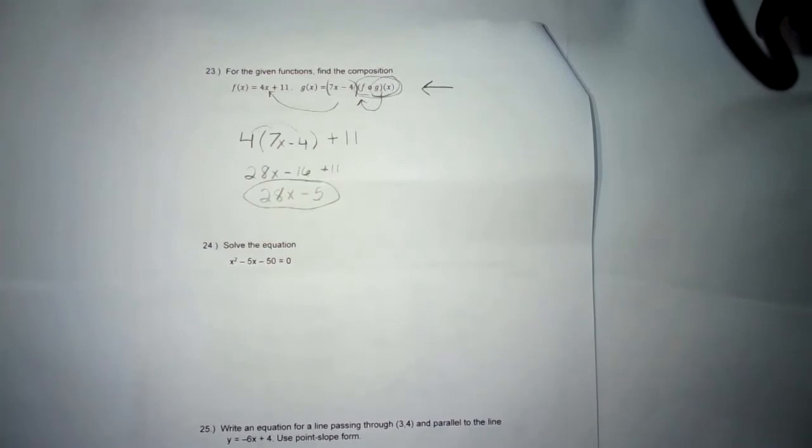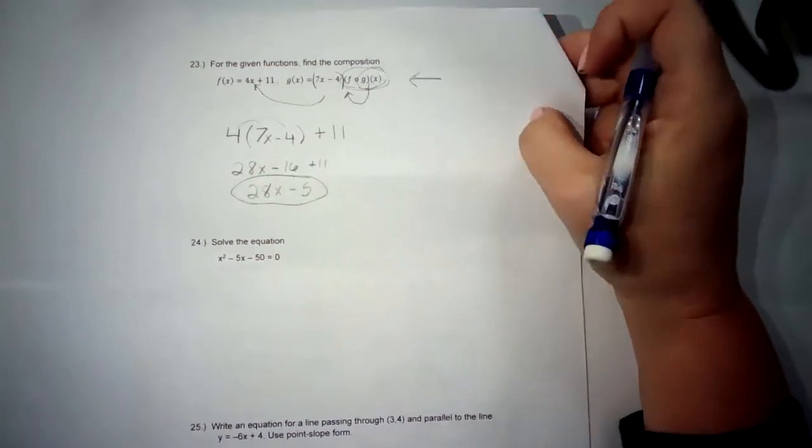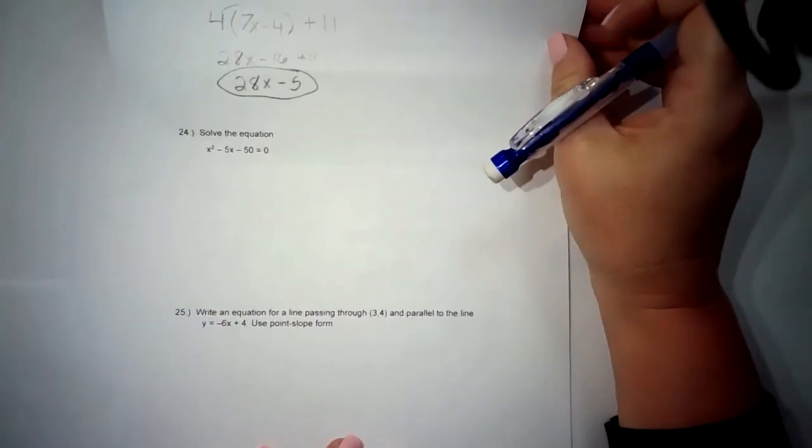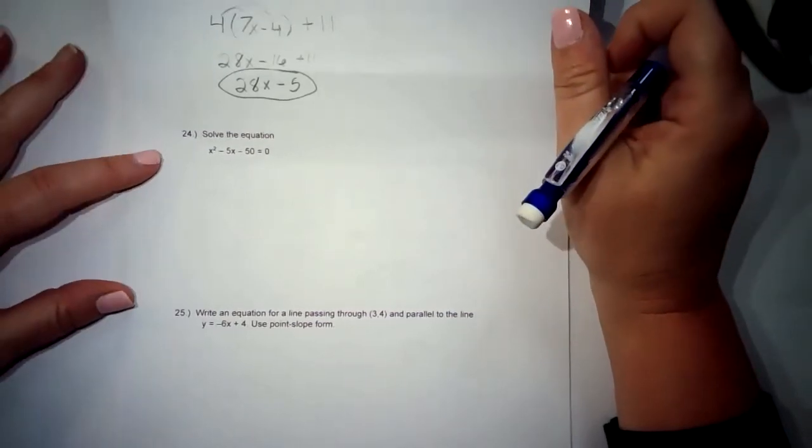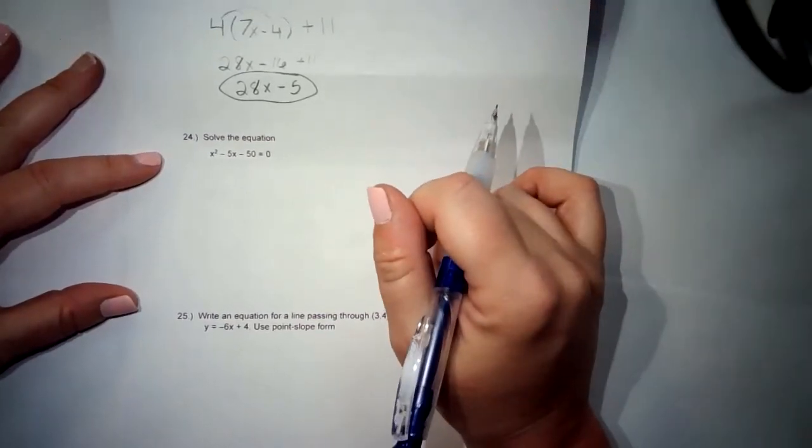All right. Everybody good on that one? Okay. All right. Let's look at 24. Okay. 24 is a nice little quadratic.